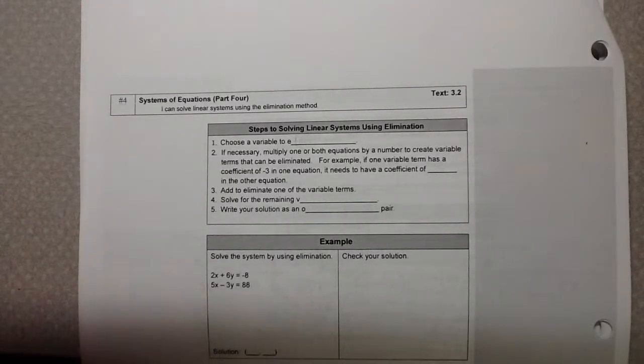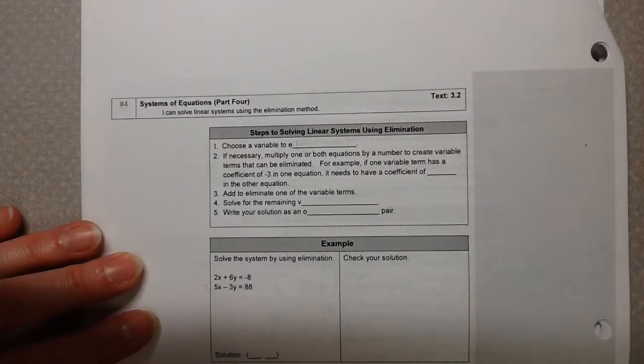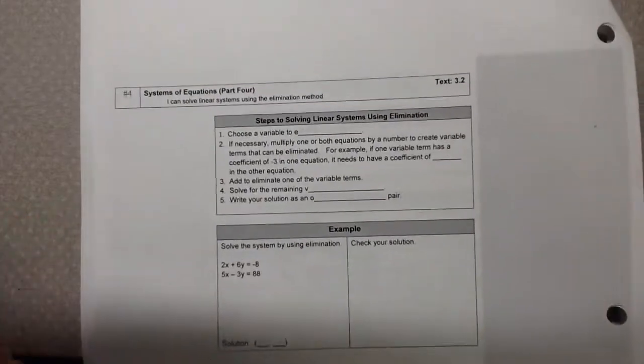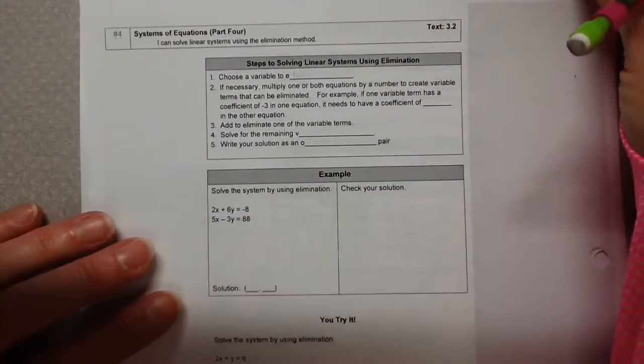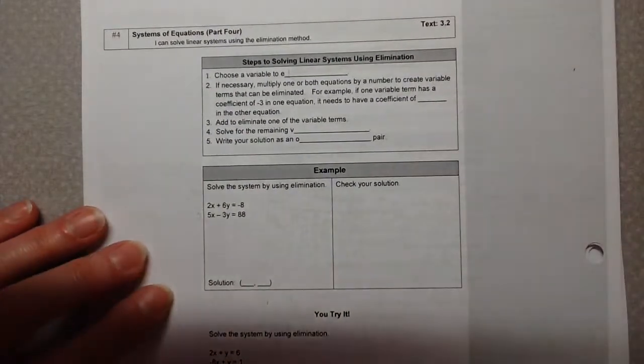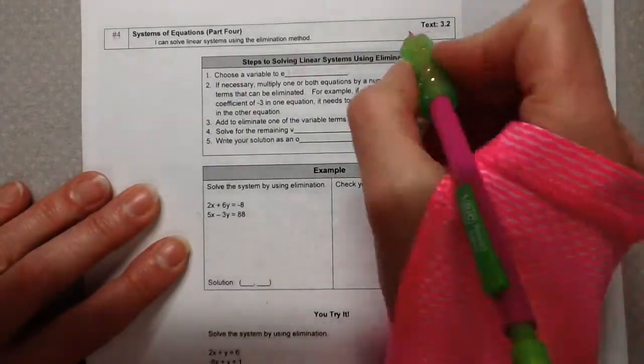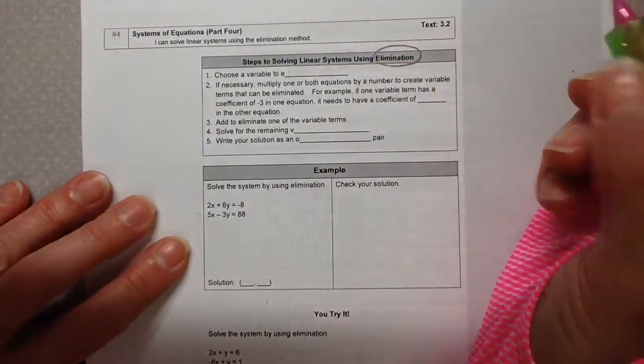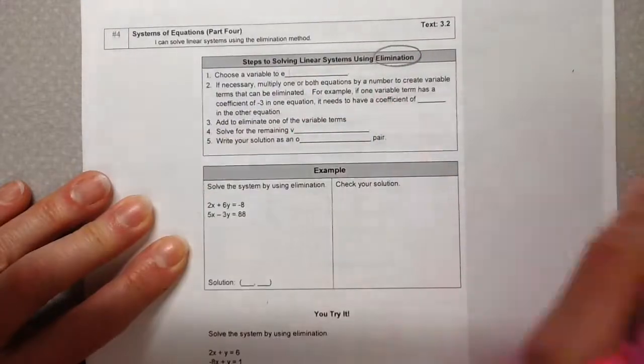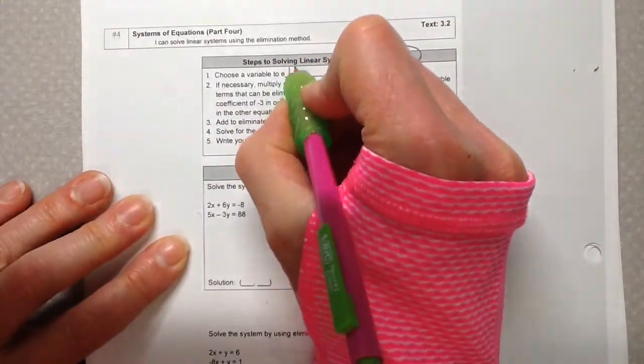Over the last couple days, you've been solving systems of linear equations using different techniques. You solved at first by graphing, and then we did substitution. Today you're going to use elimination. And when you use elimination, you choose one variable to eliminate.